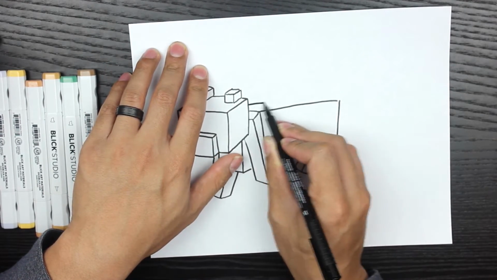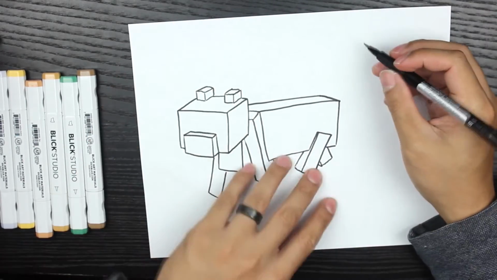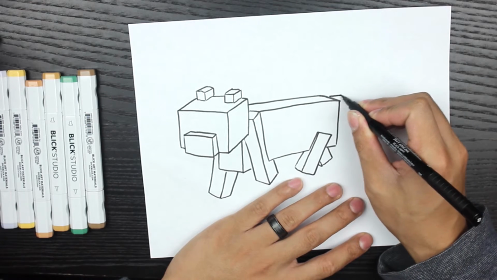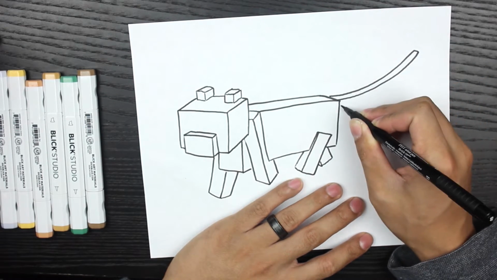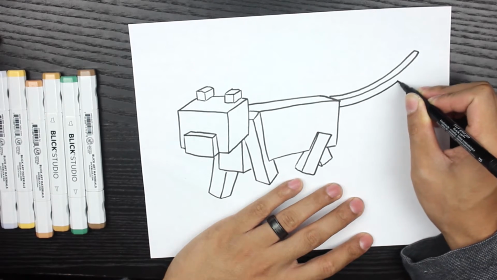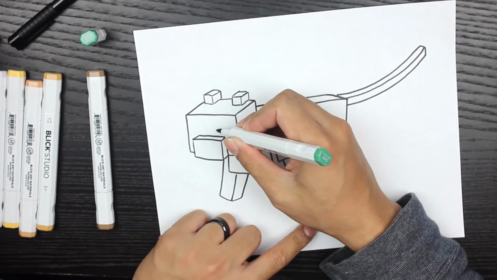I'm going to make it 3-dimensional by adding 2 lines on the top and sliding the back end down, and then a tail kind of curling upwards, just like so. And of course it's going to be in a cube formation as well. And there we are. So we have the general outline of the Ocelot. We're going to speed it up a little bit.